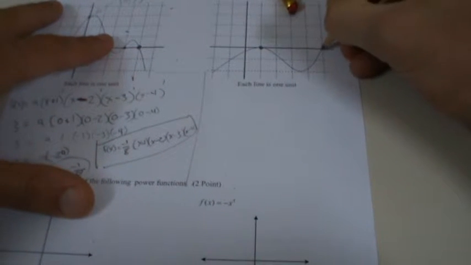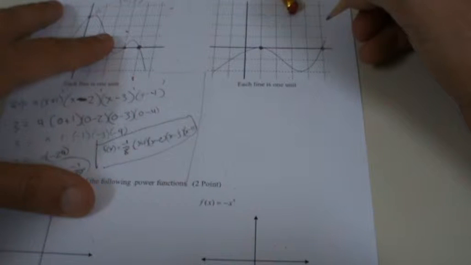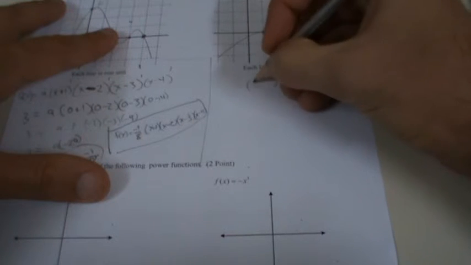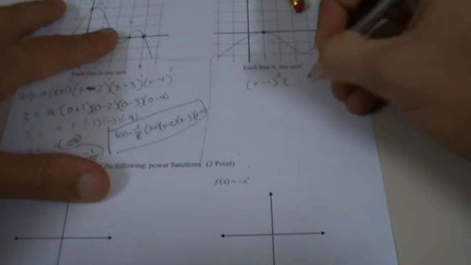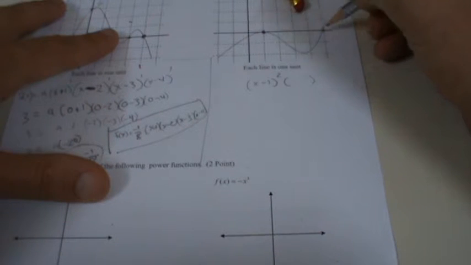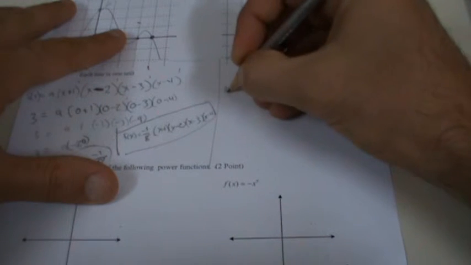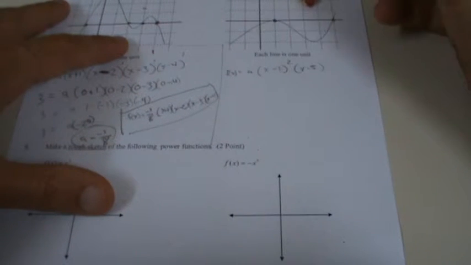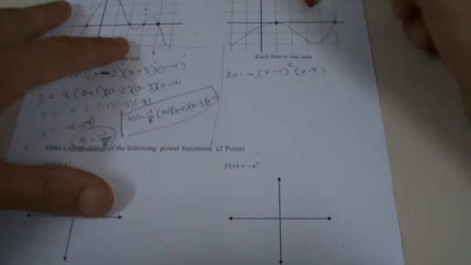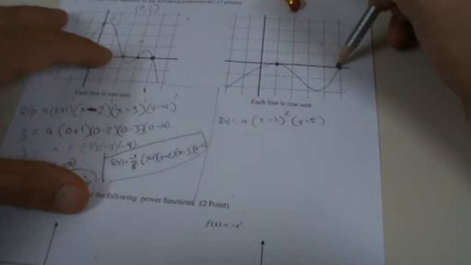Now it looks like a second order root right there and a first order root right there. Okay, so my second order root is x minus 1. My first order root is at 5. I need an a value here as well. So I need some point on the graph. I'm going to have to pick a point. None of these points look really nice, to be honest with you.